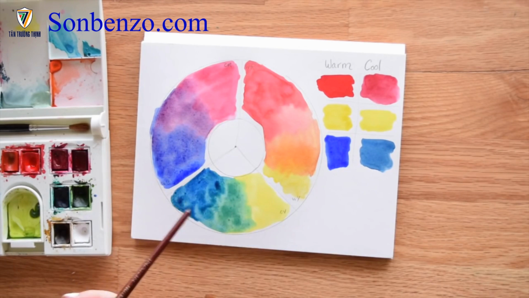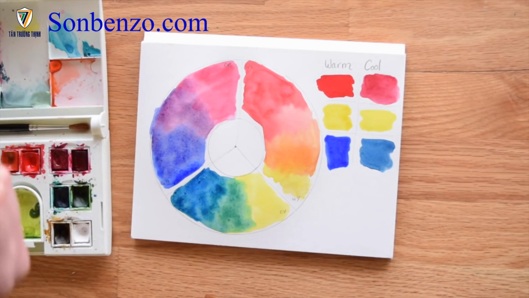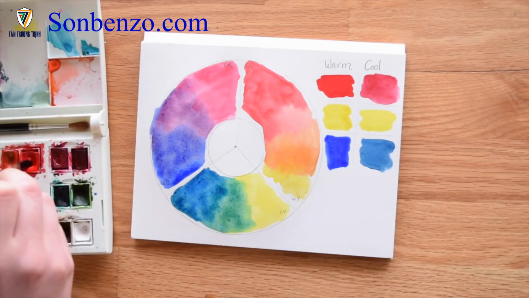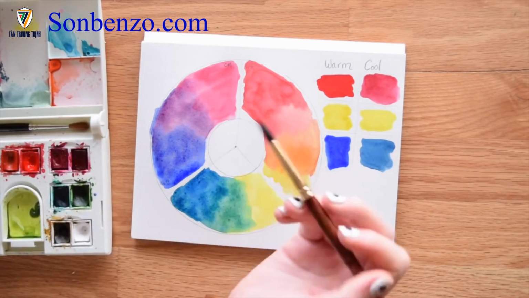Warm red with your cool blue. Why don't I do that? Well, it seems that the farther away colors are on a color wheel, the less intense colors they make. So let's try that. Let's mix together some of our warm red and our cool blue. Let's see what happens.